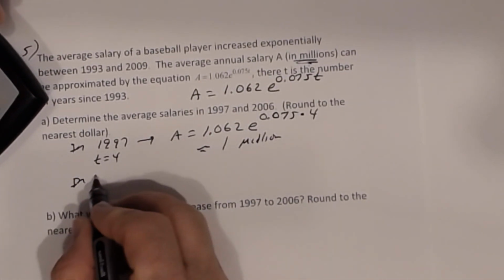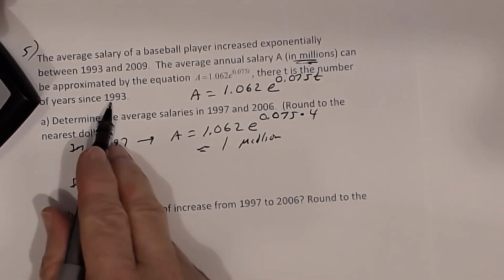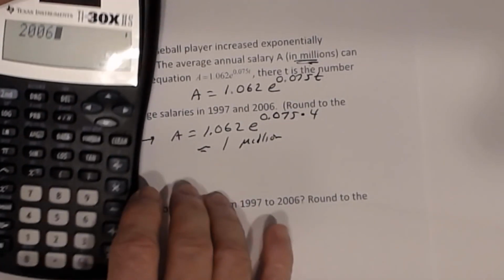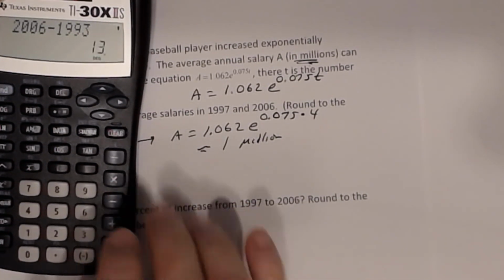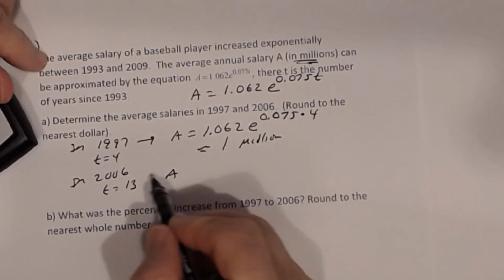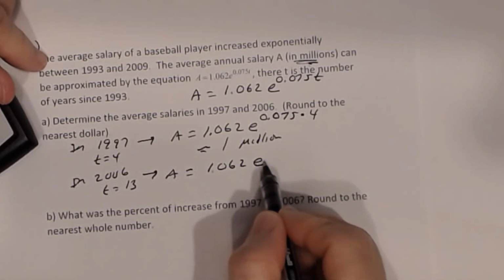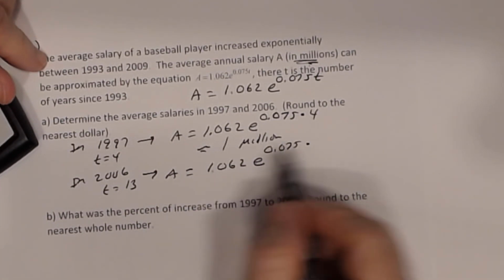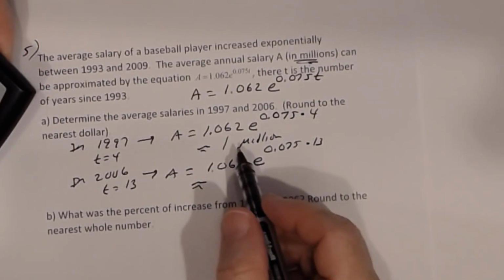So in 2006, again, we got to find T. So from 1993 to 2006, how many years is that? So 2006 subtract 1993, and that gives us 13. Okay, so we're going to say A, so that's going to be this one. So A equals 1.062 times E to the 0.075 times 13 this time. And to the nearest whole dollar.